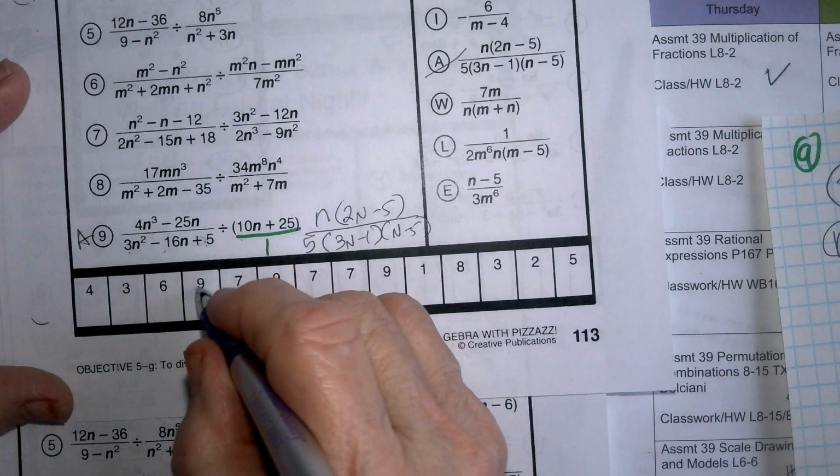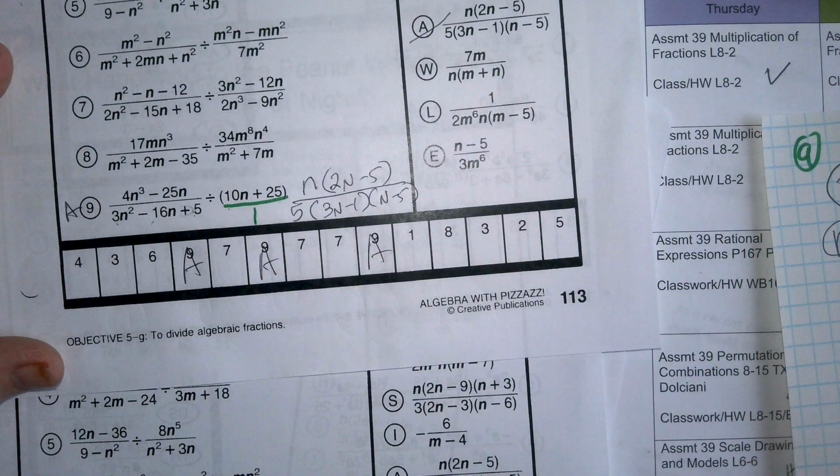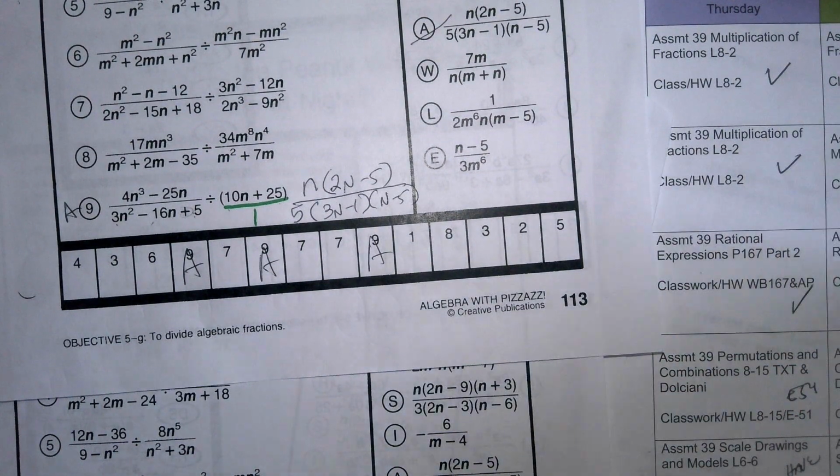So 9A, 9A, 9A. We'll do a couple more. We're not going to do too many.